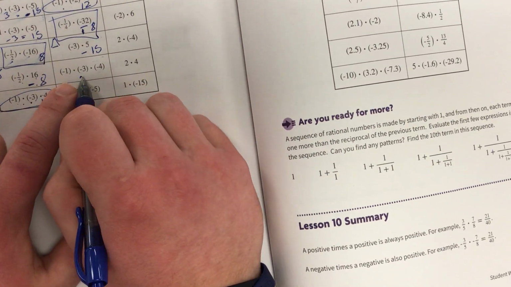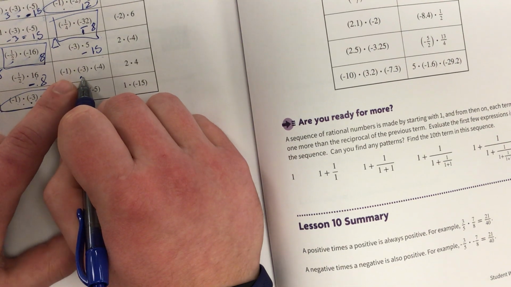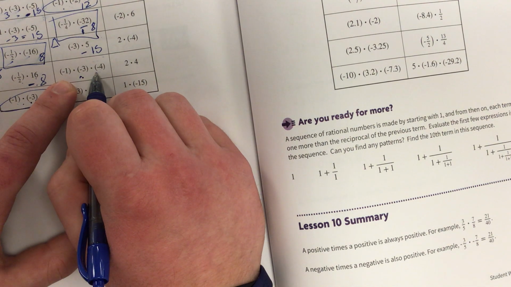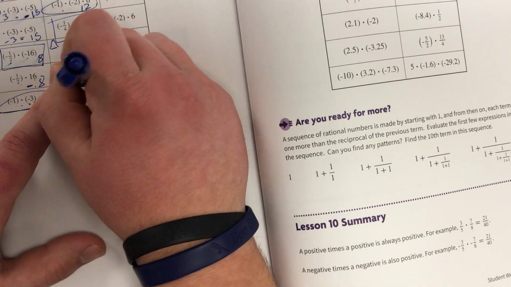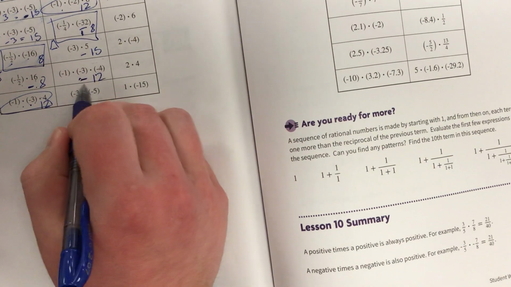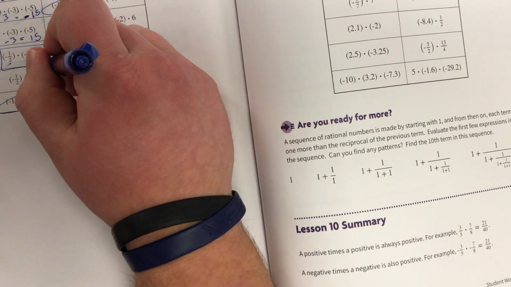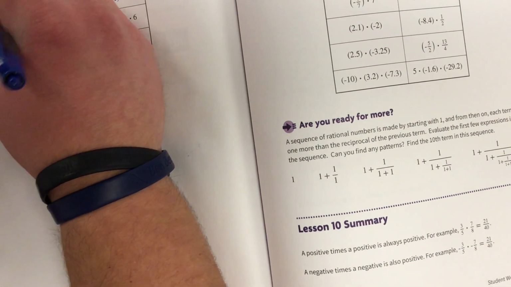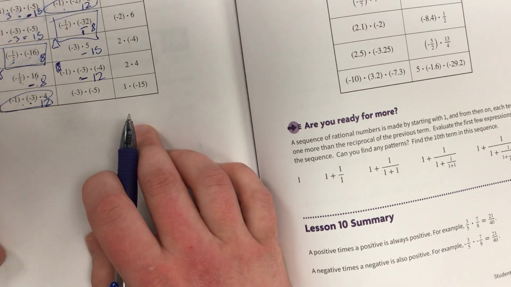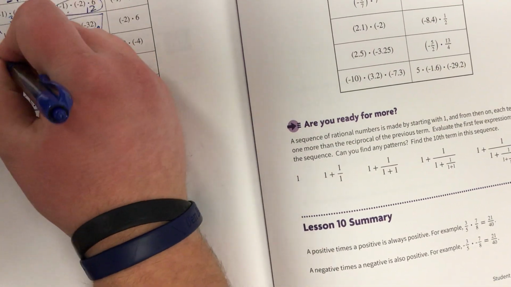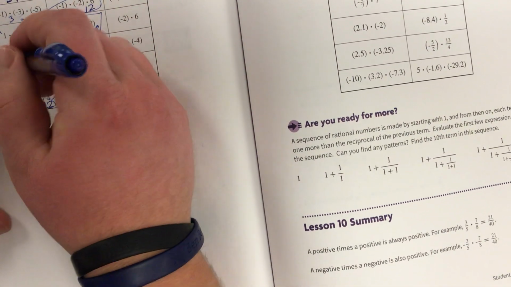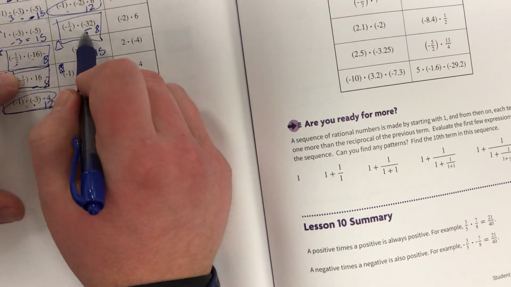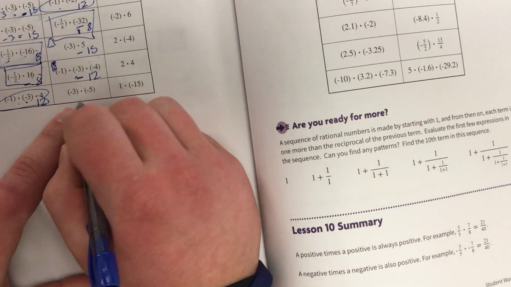How about a -1 times a -3? 3 times a -4? -12. Square up here now? We'll go like that. Alright, so we're starting to match some up. I'll flip these around. So 8 matches with 8 here. And -8 matches -8.